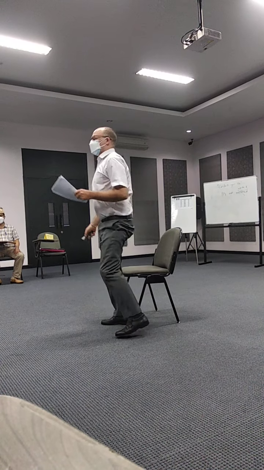So, again, unused, it could be something that's new, that's still in the wrapper. So, there are slightly different meanings because of these prefixes and suffixes.